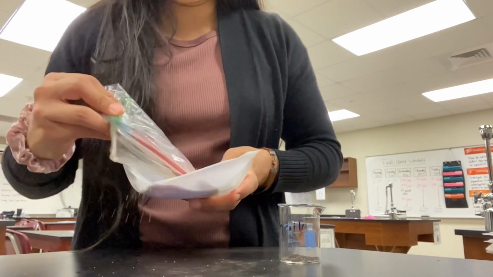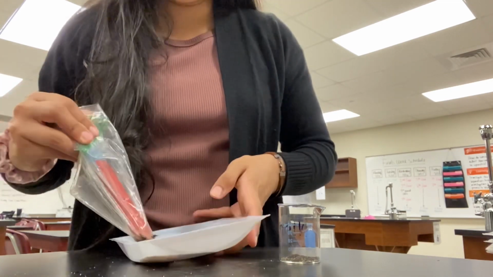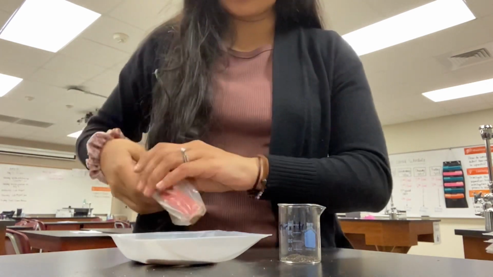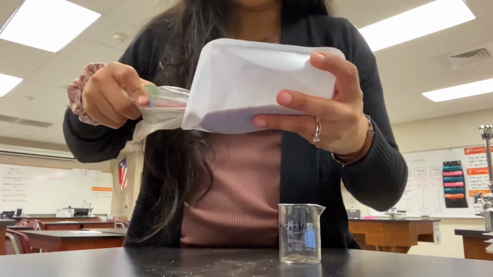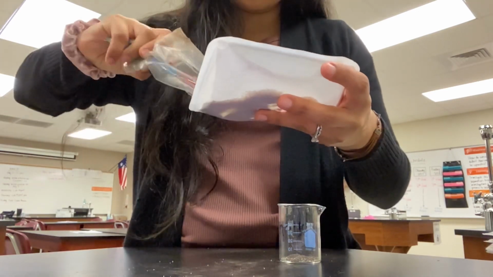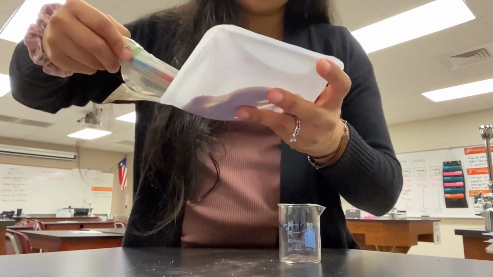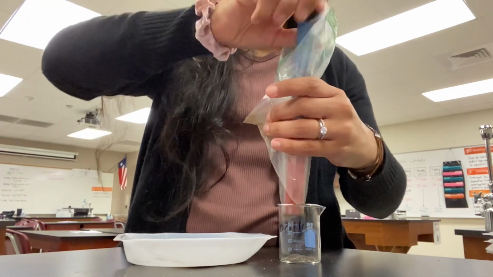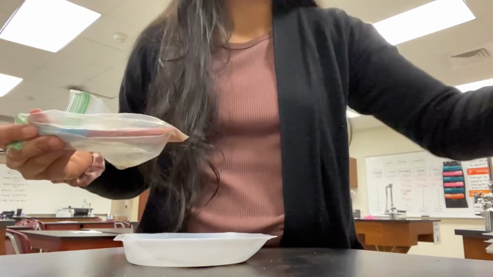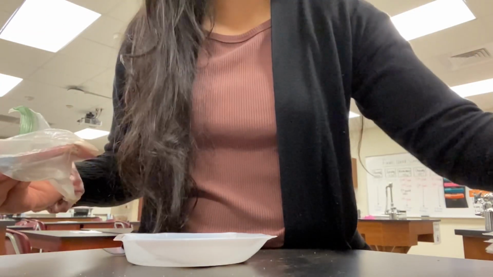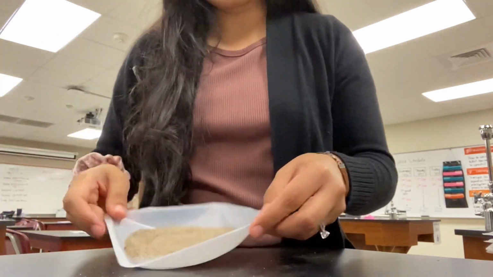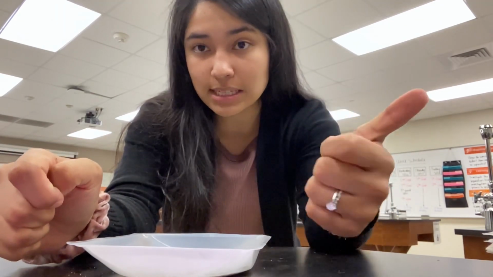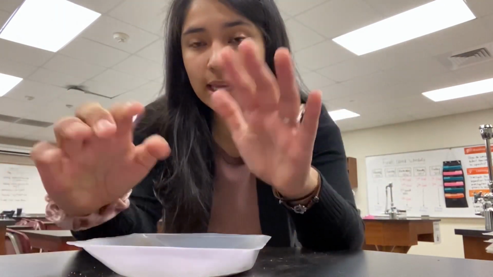I'm going through my sample with the magnet, making sure that all of my iron is out. I'll probably do one more just to make sure. All right, so see, the last one is barely anything. That is a sign that we're almost done with that. Okay, so I have my iron in here now. So that's been separated. Then, based on what I've talked about, we still have the sand, the pepper, and the ionic compounds in the mixture.